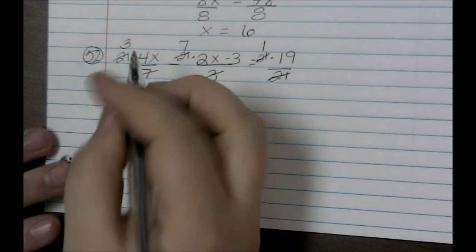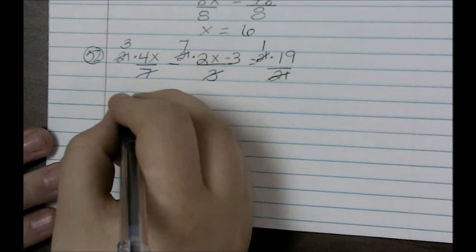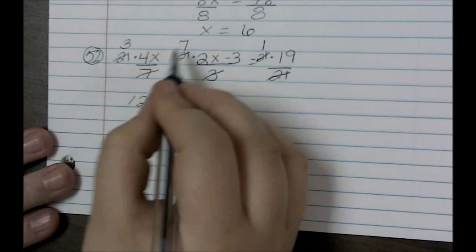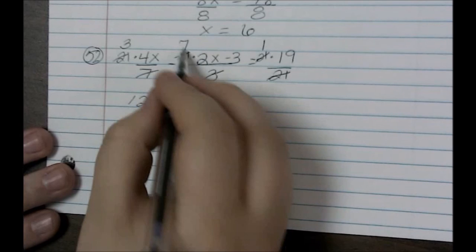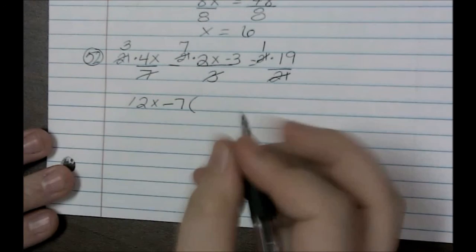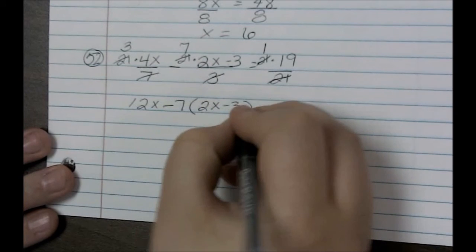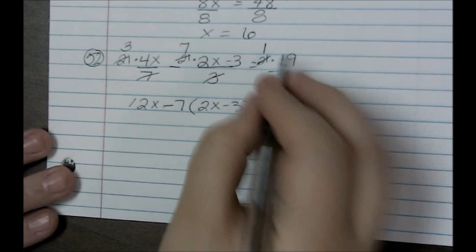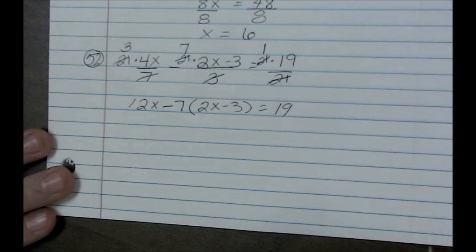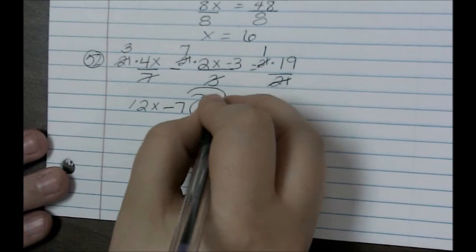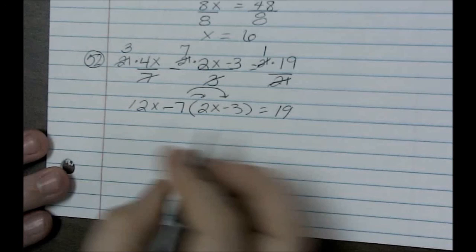So 3 times 4x gives me 12x. And then I'm going to rewrite this out so I don't make any mistakes. So that's a negative 7. And then you're multiplying it by 2x minus 3 equals 1 times 19 is 19. So where you may have made a mistake if you tried to skip some steps is that this is a negative 7.